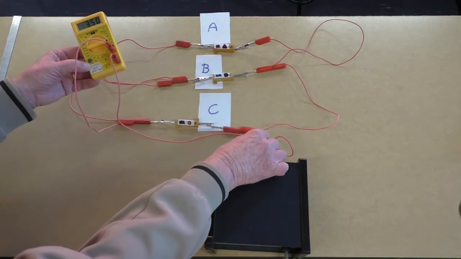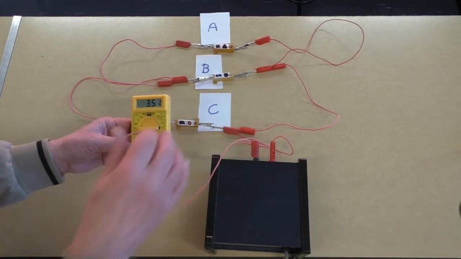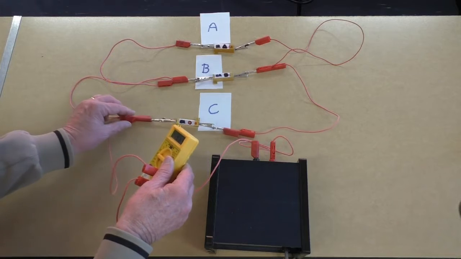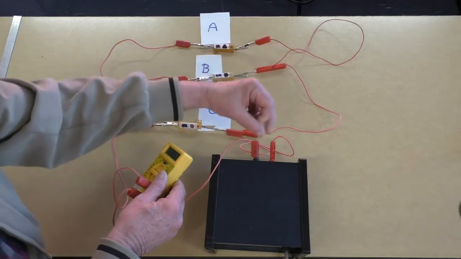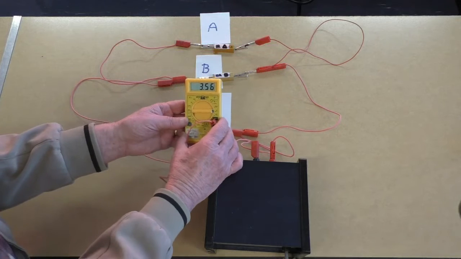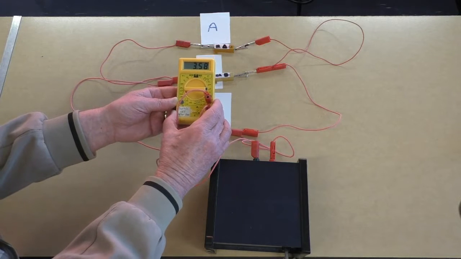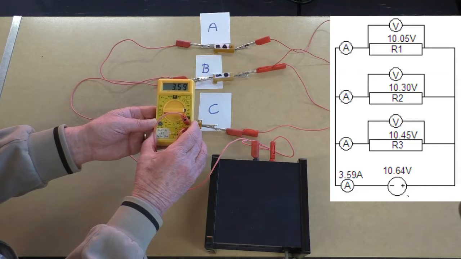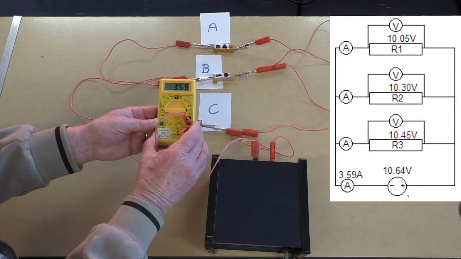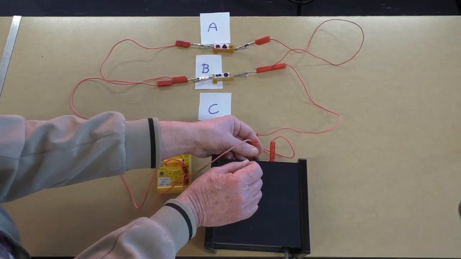And what I've got here is it connected so that the current goes through here, and then it can branch, run through there, and then come back to here. So our total current there is 3.59 amps.